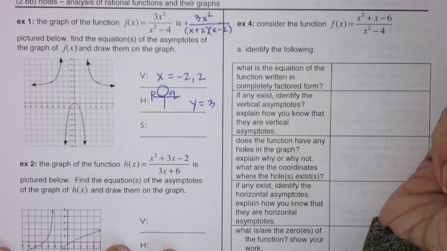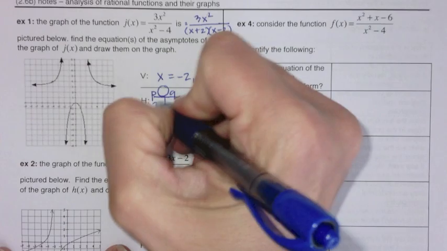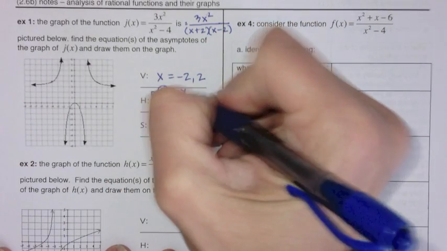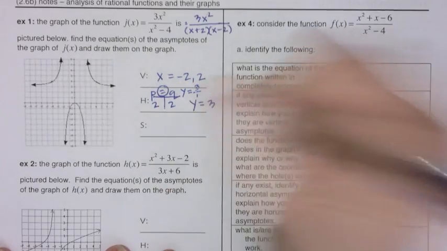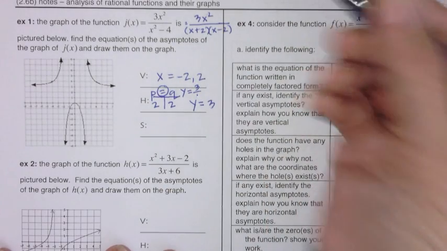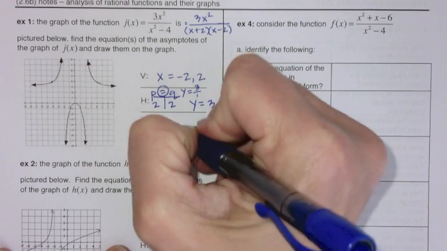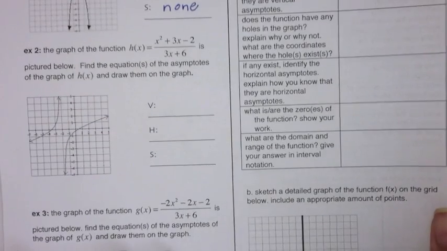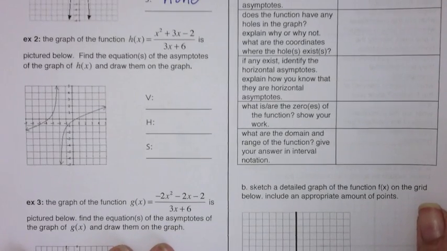So let's just see if our p's and q's confirm that. P and Q are each 2, so they're equal. So then we do the ratio of their leading coefficients, and we get 3. So that's true. And there is no slant because P is not greater than Q by exactly 1. Okay, next one. You might want to try on your own this time. Pause the video and see if you can pick it up.